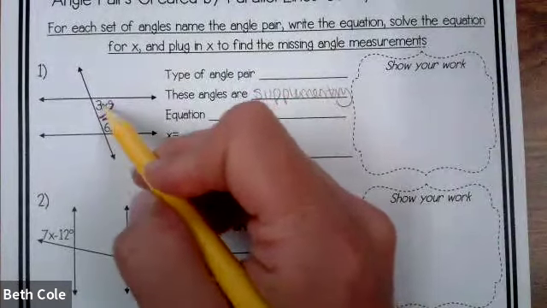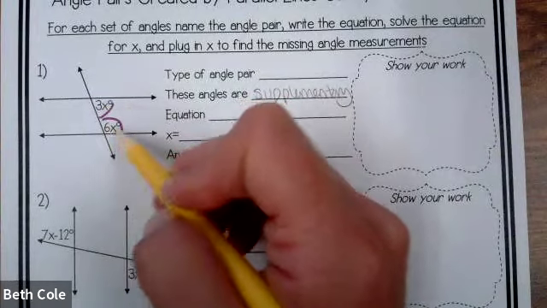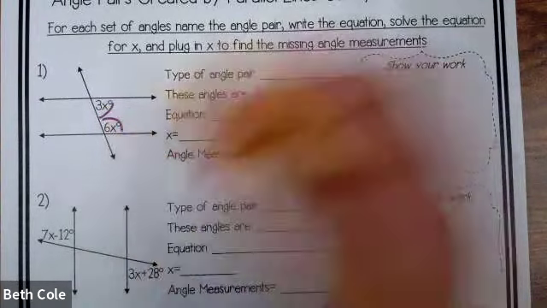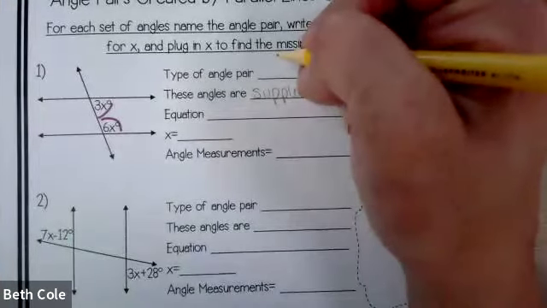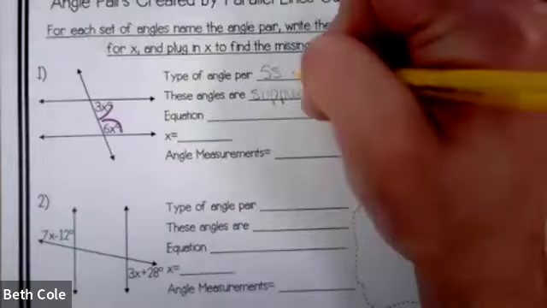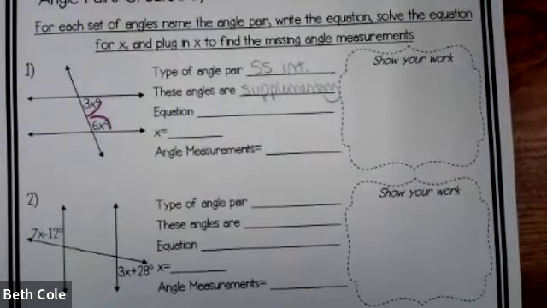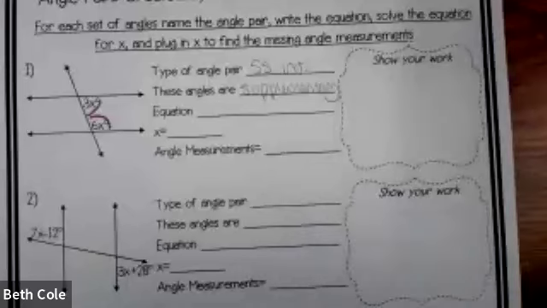Do you see how they're on the same side? So same side, interior or exterior? Interior. So I'm going to abbreviate that if you guys can handle that. I put SS for same side and then INT for interior so that we don't have to write out the whole thing every single time. So same side, interior.